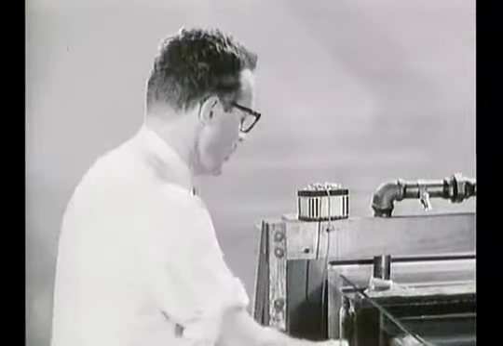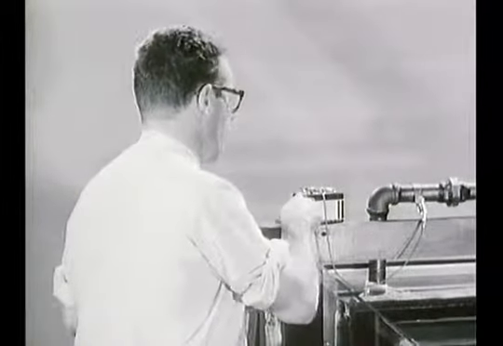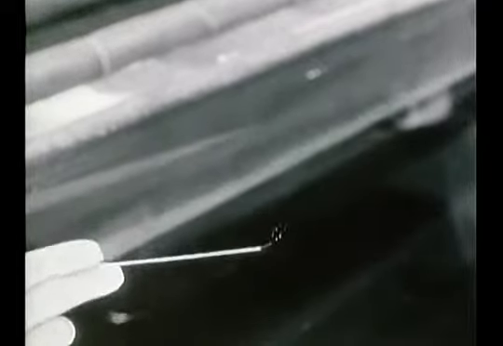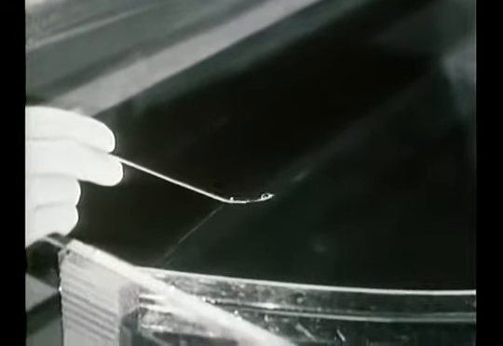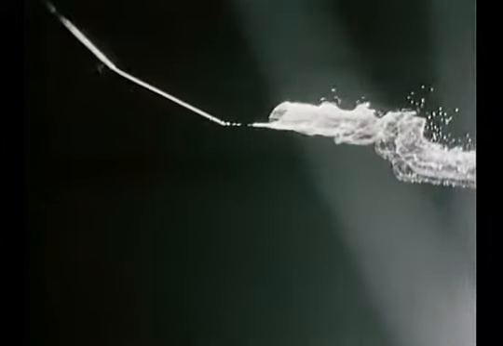There are a number of visualization methods that can be used with a water channel like this. We can use dye injection. We can use surface powder on the water. First thing we're going to use here, however, is the hydrogen bubble method. If we connect a DC voltage to a very fine wire, here 2 mils, and put the wire in the water, electrolysis forms extremely small hydrogen bubbles which are swept off by the flow.